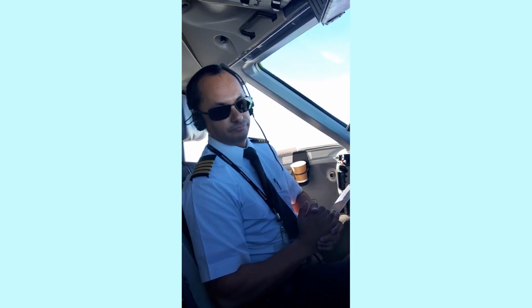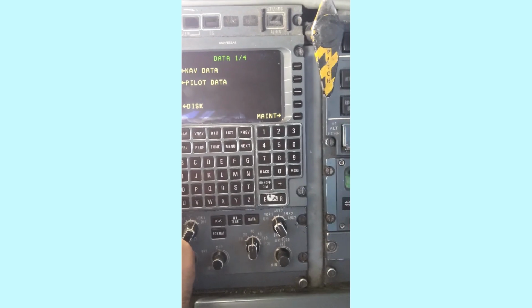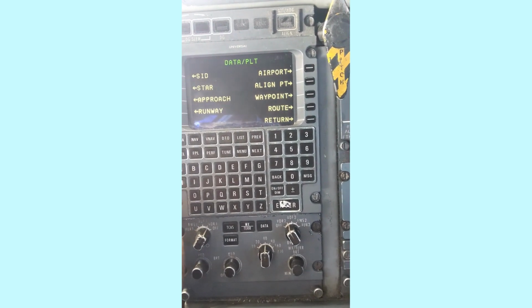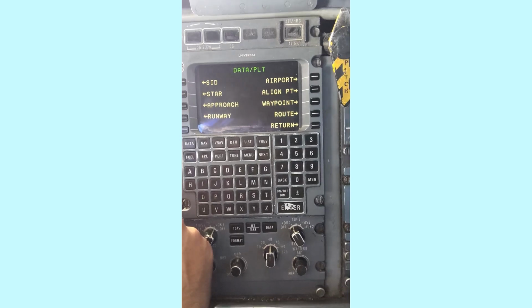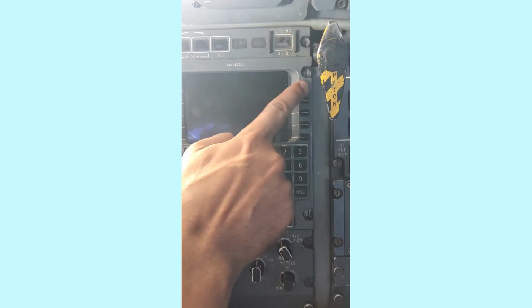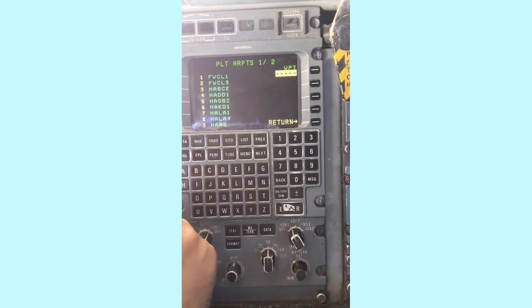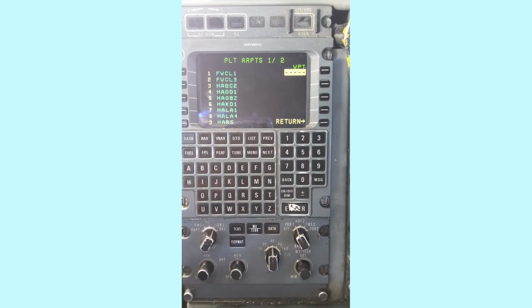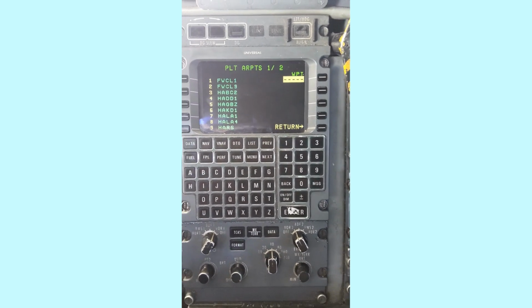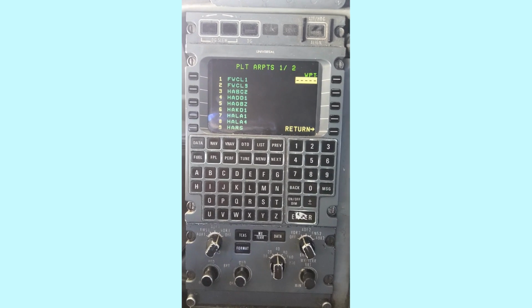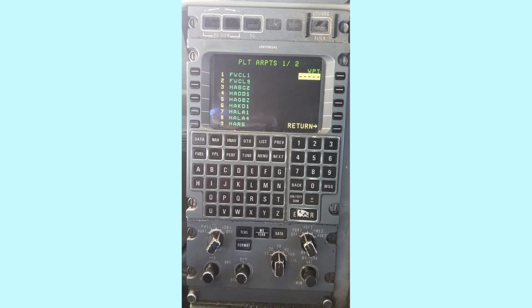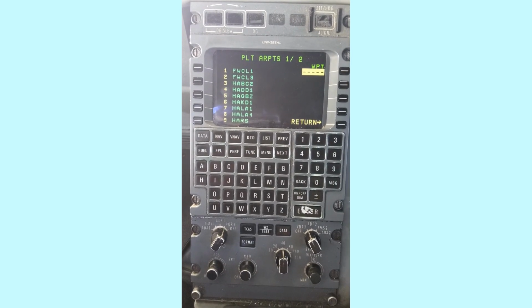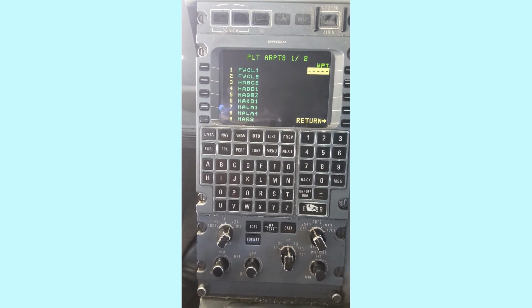Let's do this now. The first thing we use is the data page, and then we go to pilot data. Then after pilot data we go to airport. Now what we're going to do here is program a visual approach into Lilongwe, but Lilongwe already has approaches set up in the database. So we'll tell the FMS there is an airport which is not in the database. We'll label it something, but it will be Lilongwe. So it'll be a completely new approach. That's how we do these things.